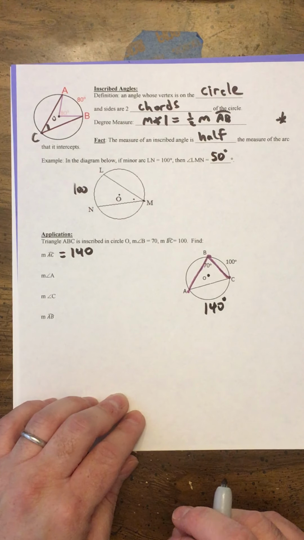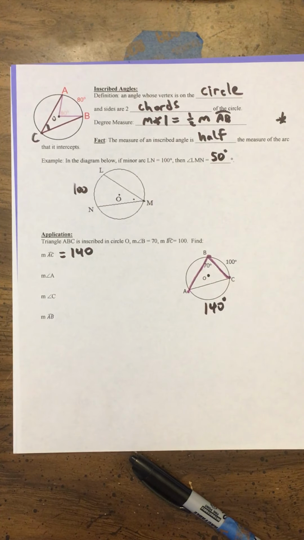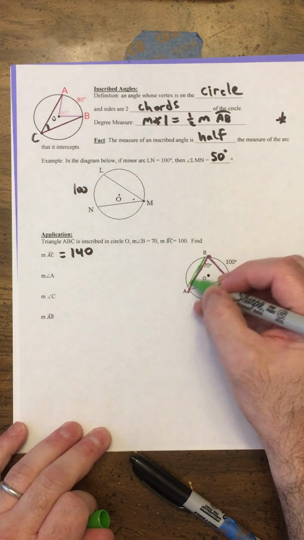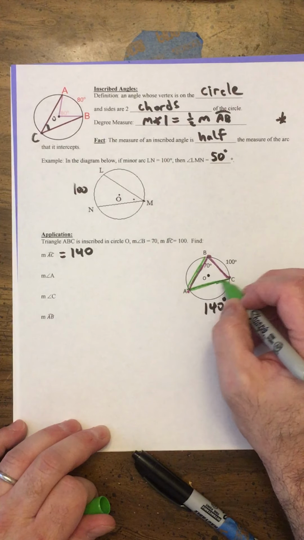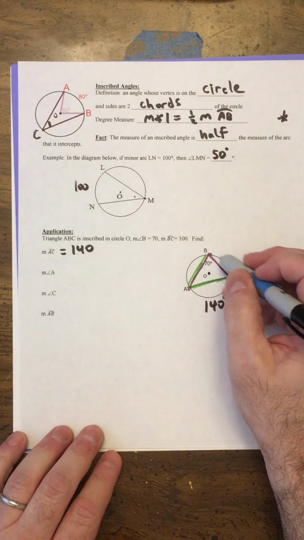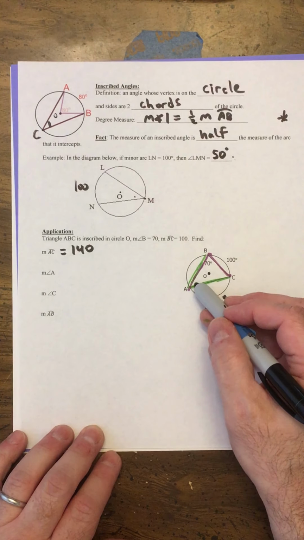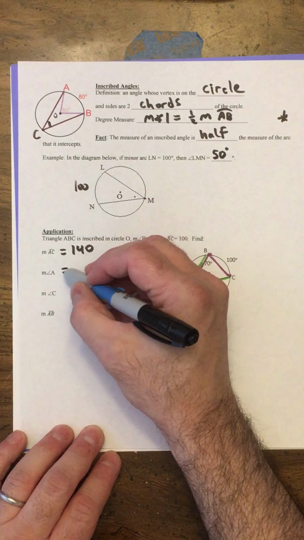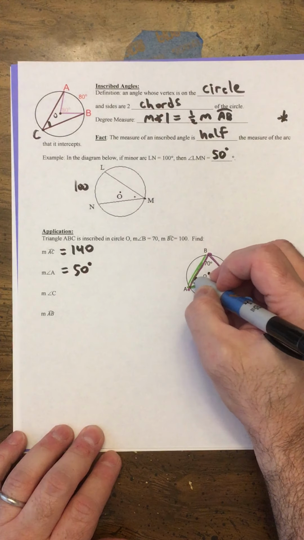How about angle A? Okay, well, if we take a look now, this time I'm going to focus on the green angle. That's also an inscribed angle. And we know that it goes to this intercepted arc of 100. So how big do you think that's going to be? We know inscribed angles are half the arc. That's going to be 50 degrees. So let's put a little 50 in there.